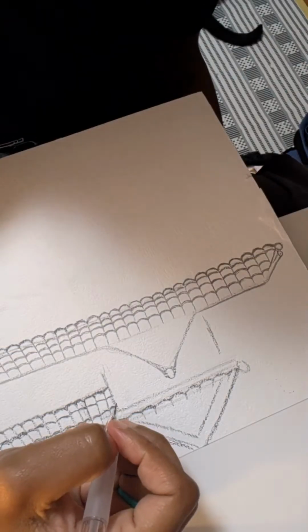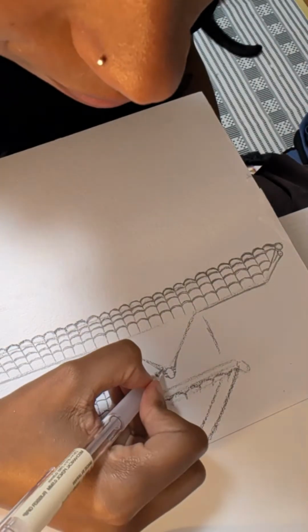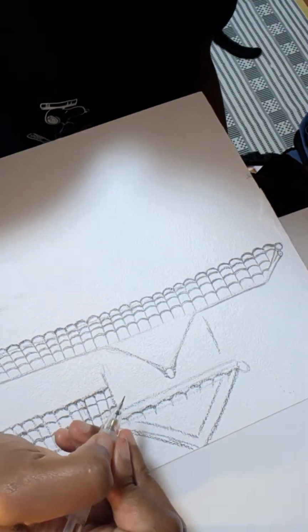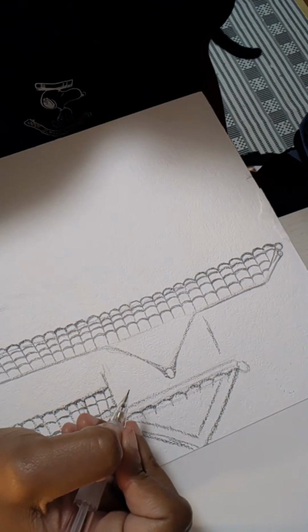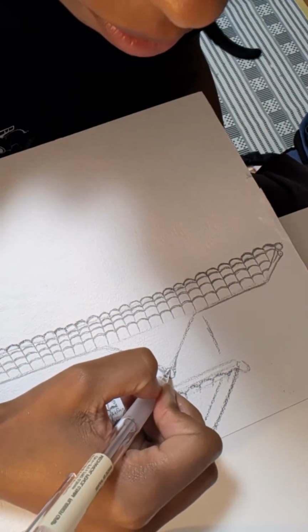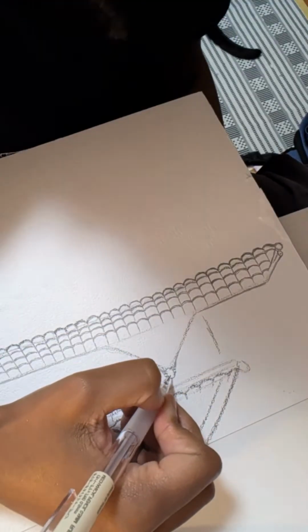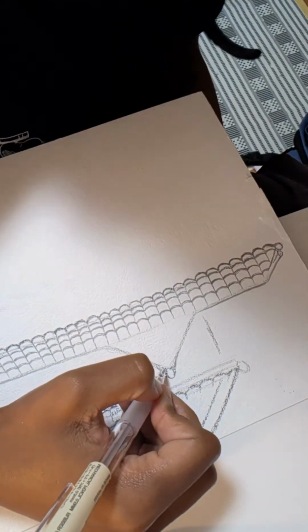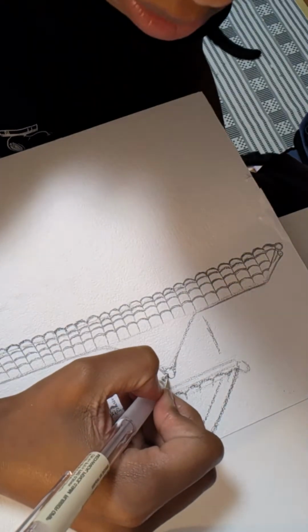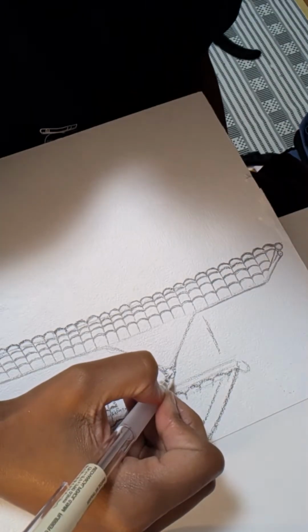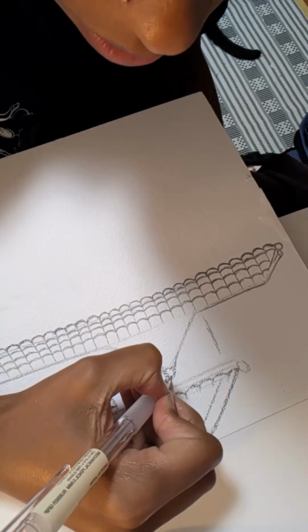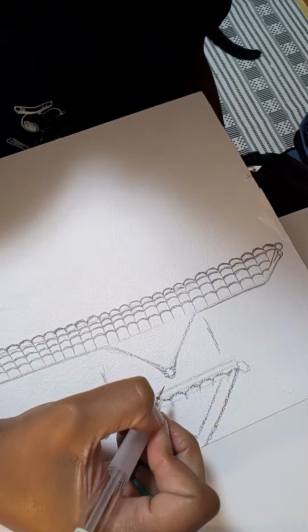I mean, this is going to be painted over, but I don't want it to be completely the wrong shape or be a bad reference point. This one has a very definitive shape here, so we're gonna do that.